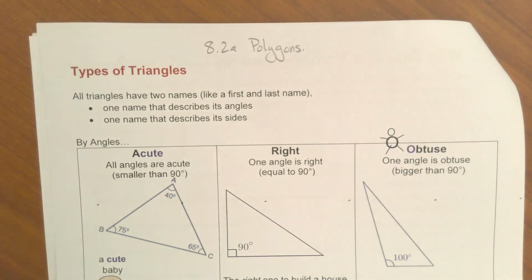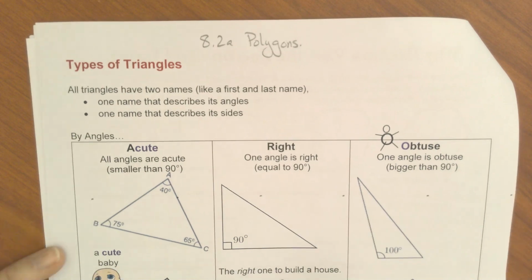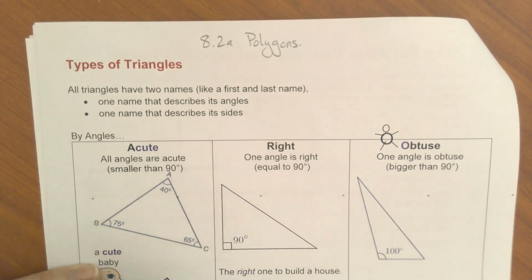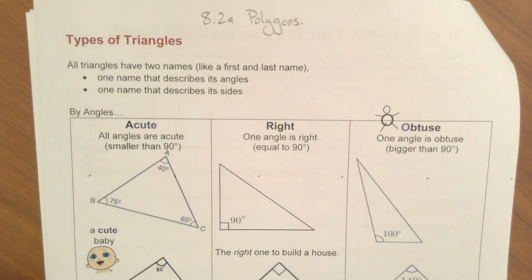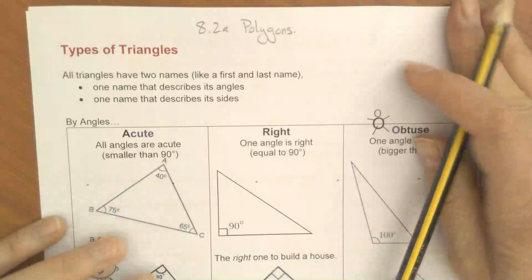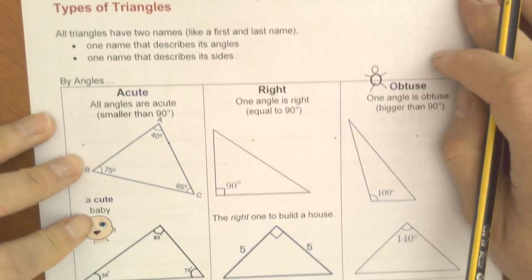Okay, so now we're still in 8.2a, polygons, and we're going to do triangles. Every triangle has two names, like a first name and a last name. One name for a triangle is about the sides, and one name is about the angles. So you just have to learn every triangle's first name and last name.